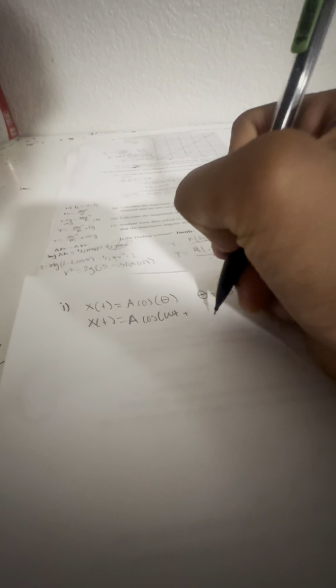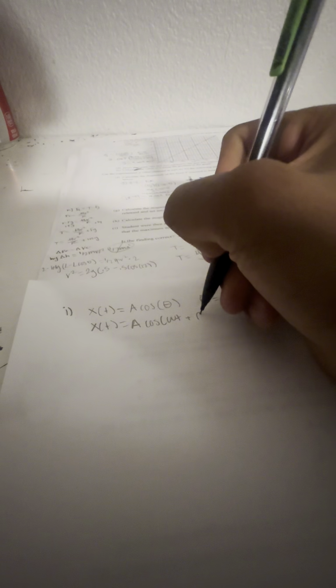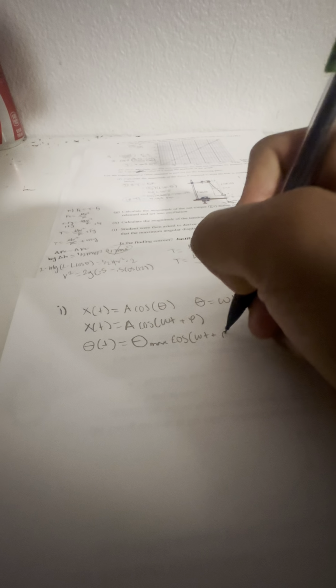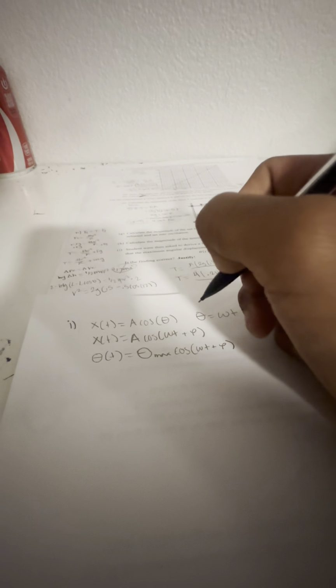And since the student has a phase shift, we're just going to add a phase shift as well. So now we go ahead and rewrite this as theta of t is equal to theta max cosine omega t plus the phase shift. And so far the student is correct.